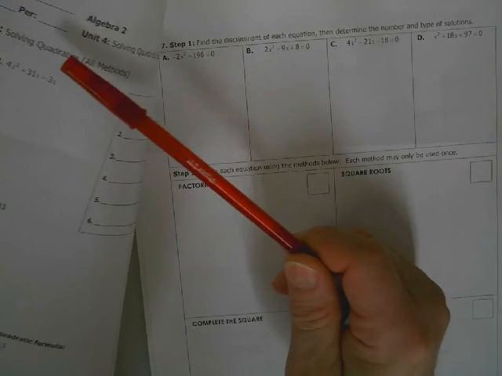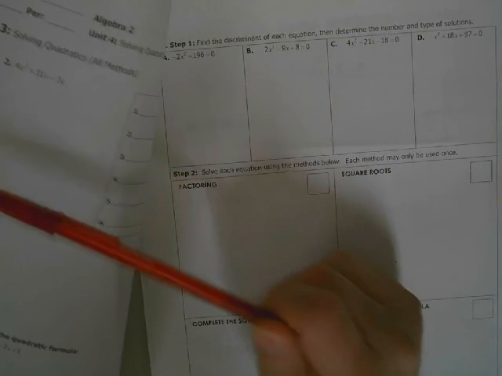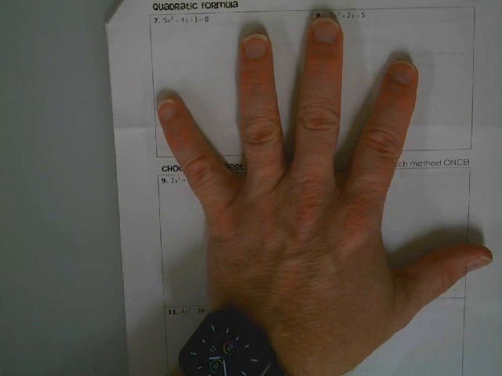Okay? So you'll need to know how to solve. I'll have one on there for factoring, one for square roots, one for completing the square, one for quadratic formula, find the discriminant, and I probably won't have one for choosing the best method. Okay? So finish this page, submit that for your assignment for today. Have a good day.